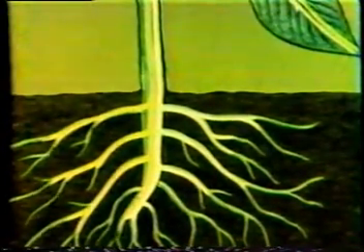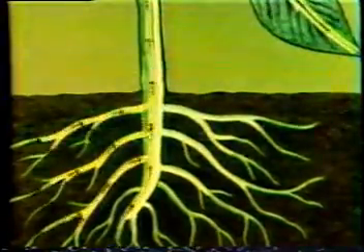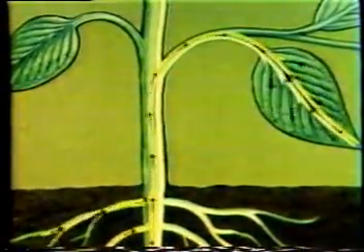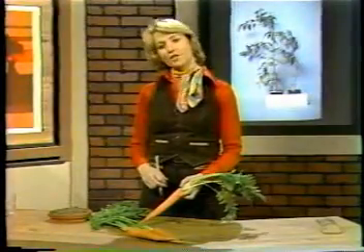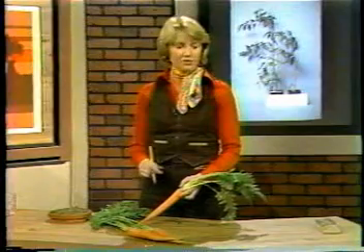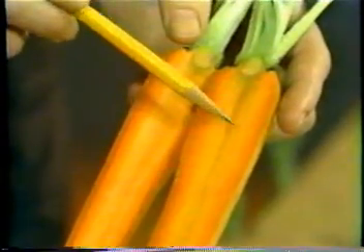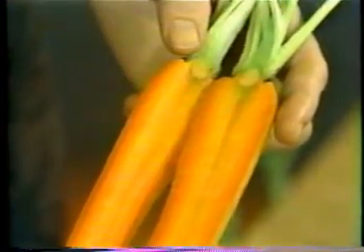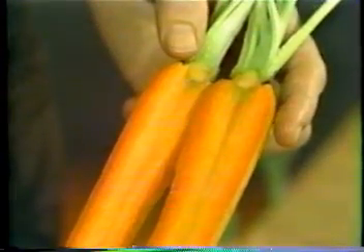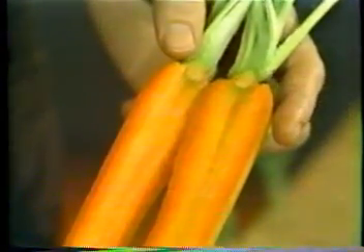After the roots have absorbed the water and soluble minerals, these substances must be transported upward from the roots through the stem and branches to the leaves. This conduction is accomplished by two different types of conduction tubes, the xylem and the phloem. In the carrot, both are located in this central area. It's the xylem that transports the molecules of water and minerals to the leaves.